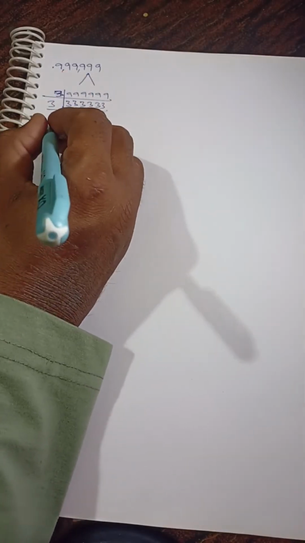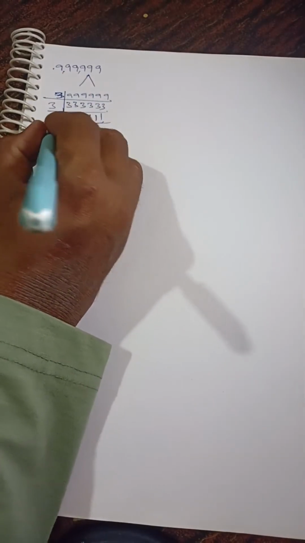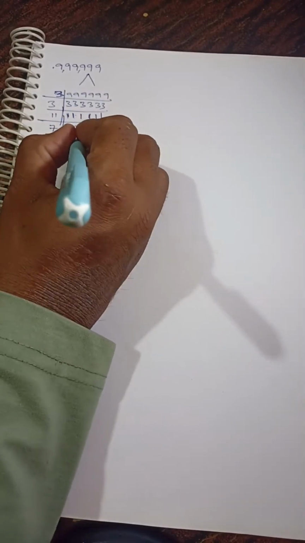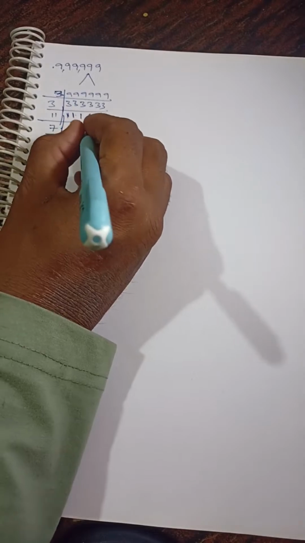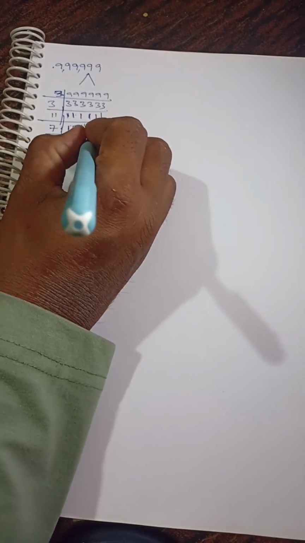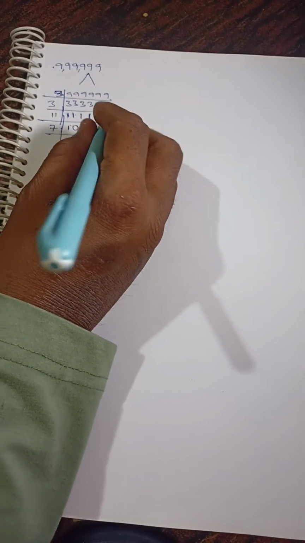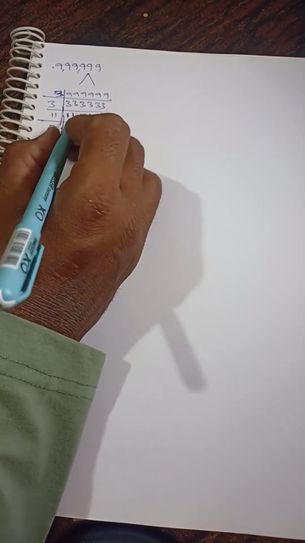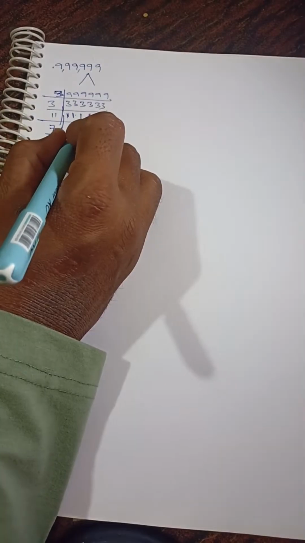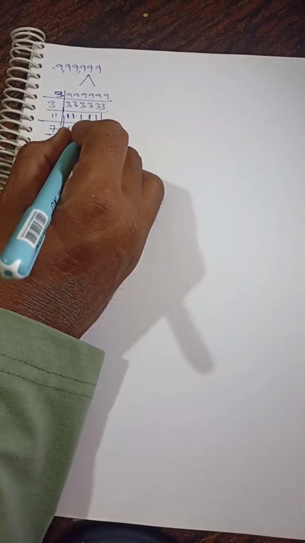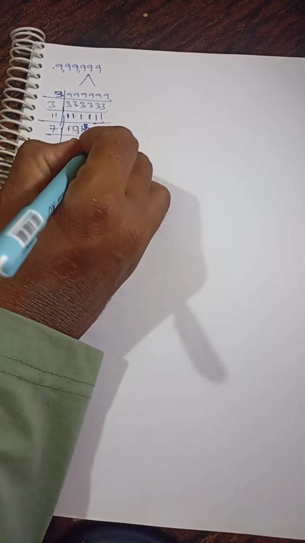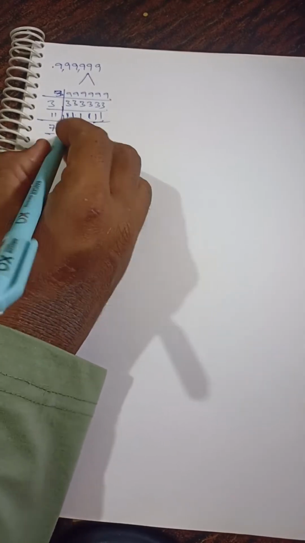10,001. Is it possible to divide with the 7 table? I'll try 7. 7 ones are 7, 3 remains. 7 fours are 28, 4 remains. 7 fives are 35, 5 remains. No. Not possible. 7 ones are 7, 3 remains, 7 fours are 28, 7 threes are 21.